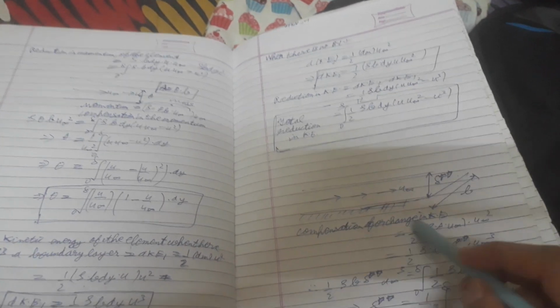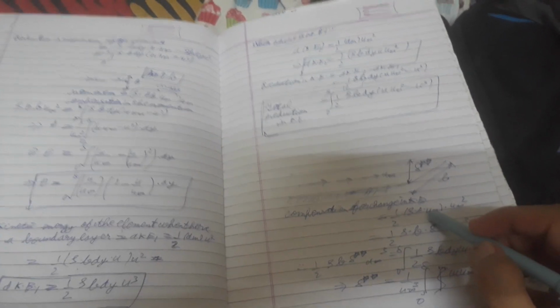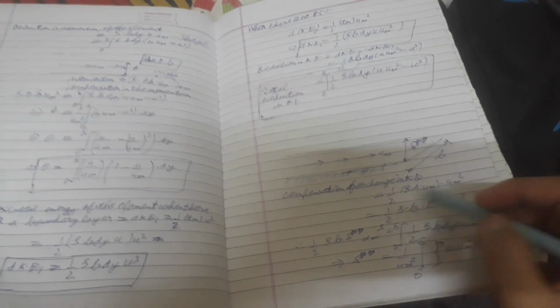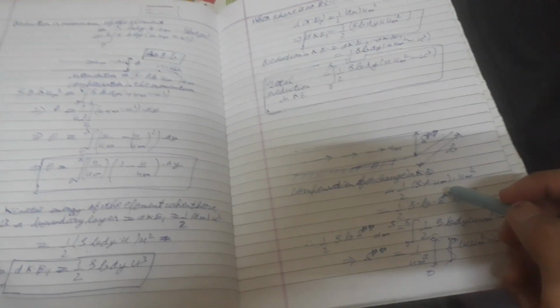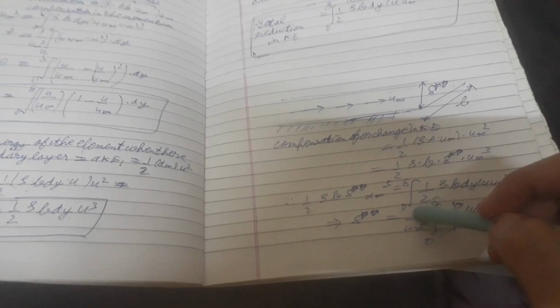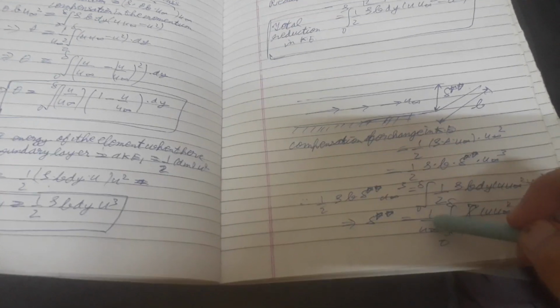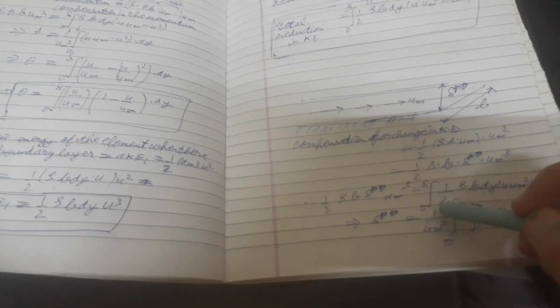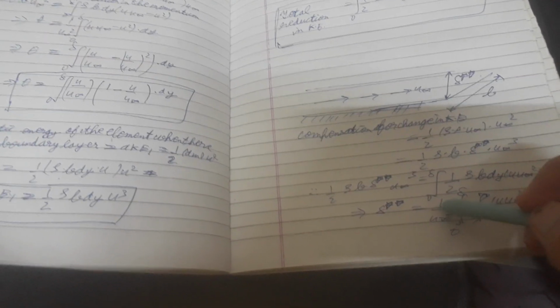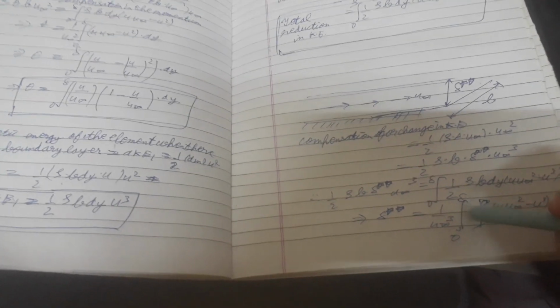The compensation for changing kinetic energy is equal to half rho into a into u infinity square, which is equal to half rho into b into delta double star into u infinity. Therefore half rho into b into delta double star into u infinity is equal to integration from 0 to delta half rho into b dy into (u infinity square minus u). Then delta double star is equal to 1 over u infinity cube integration from 0 to delta u into (u infinity square minus u square) into dy.